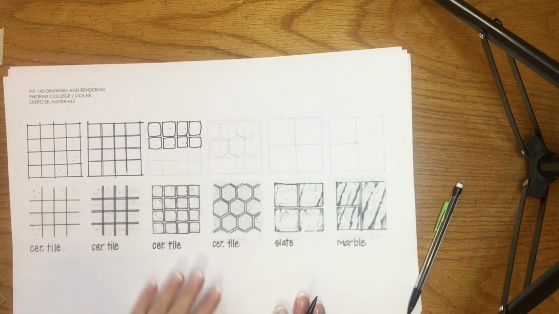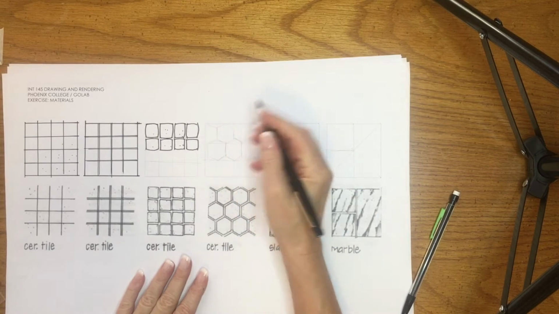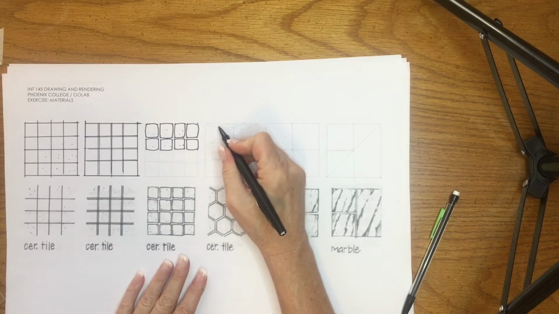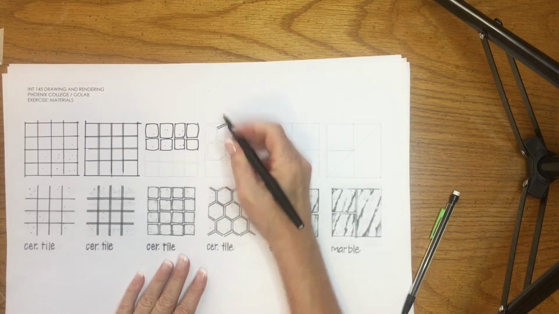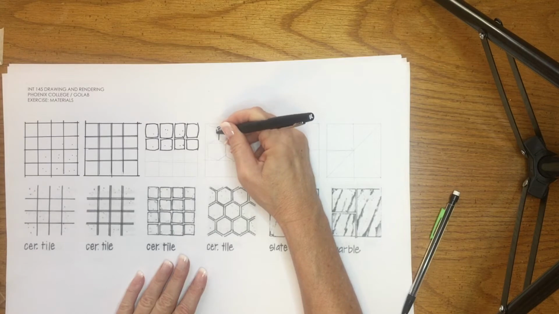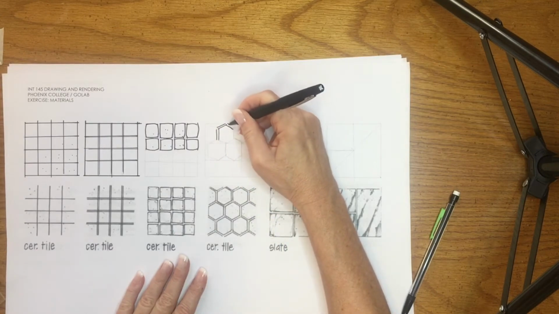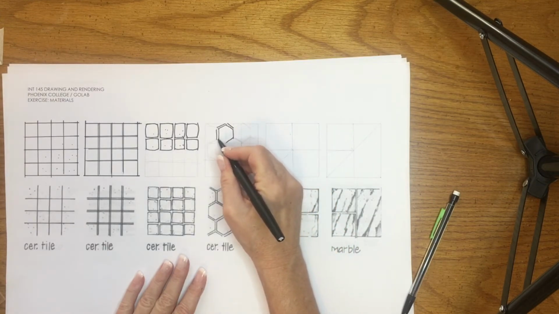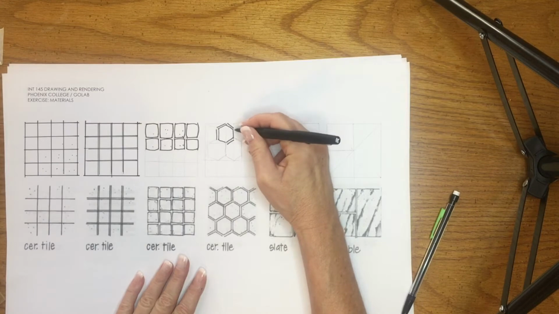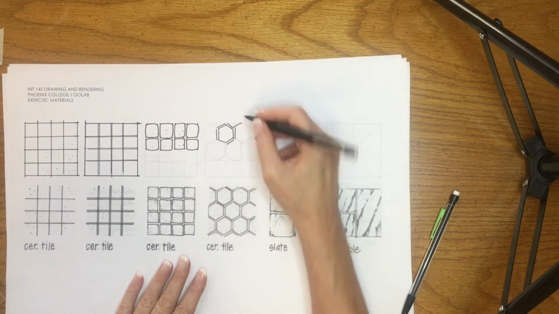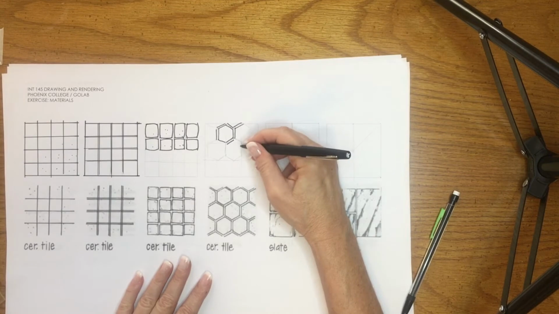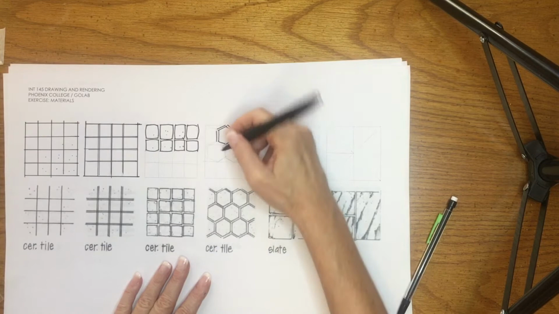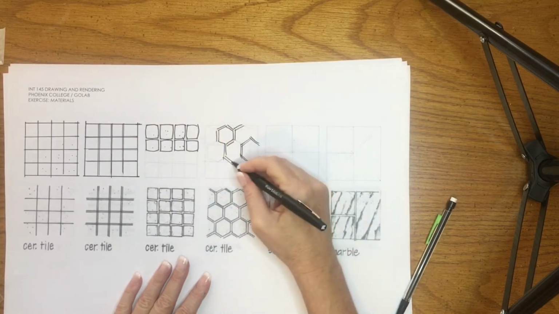So different effect there, as is this. I'm going to do it quickly, but if you don't want to have the gaps, then you have to go with a little more care. So here's with a little more care. And then this would just be kind of quick, where you're just quickly making the suggestion of that grout.